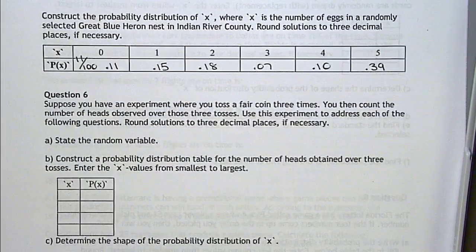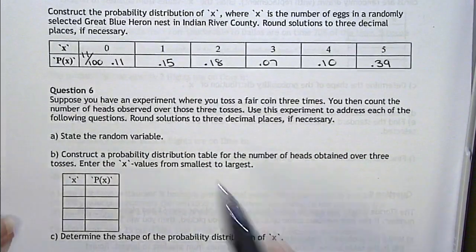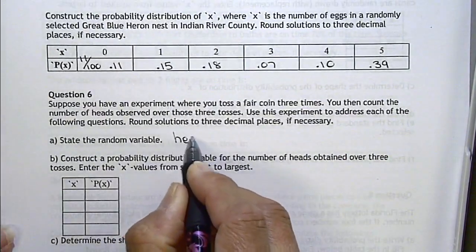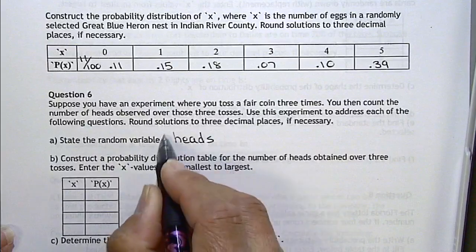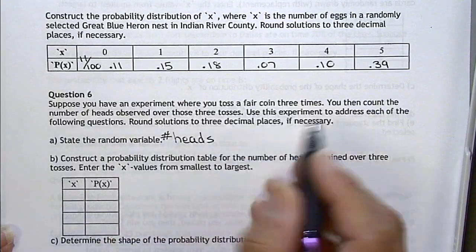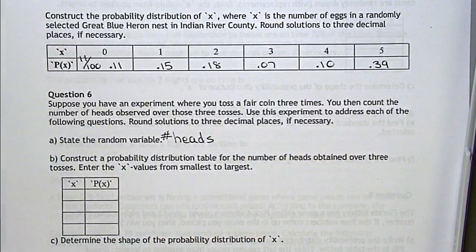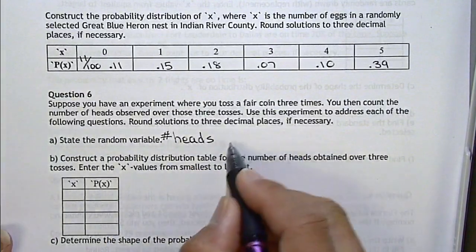And we're going to address these questions. First, they want to know what's the random variable? What are we looking for? Well, what did they count? The number of heads, right? That's the variable, number of heads in 3 tosses, however you want to word it. Number of heads in 3 tosses. That's my variable.